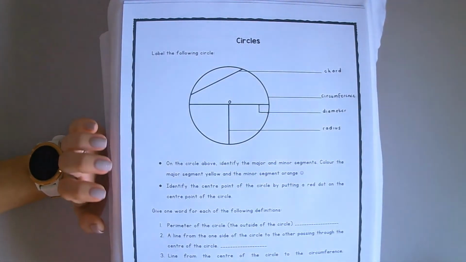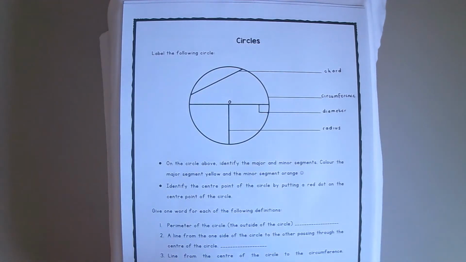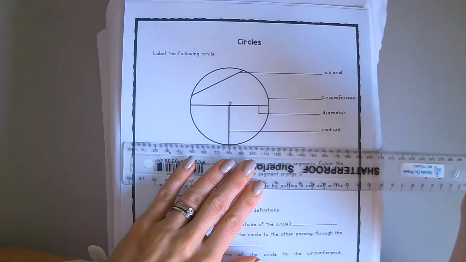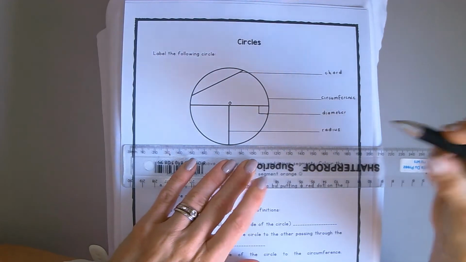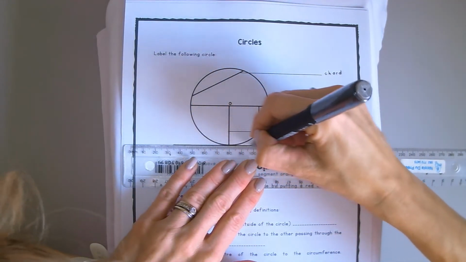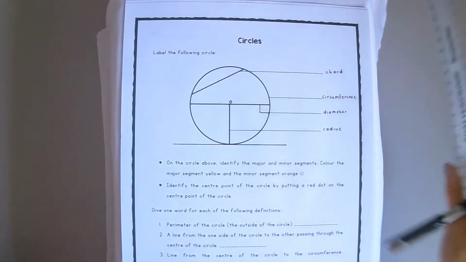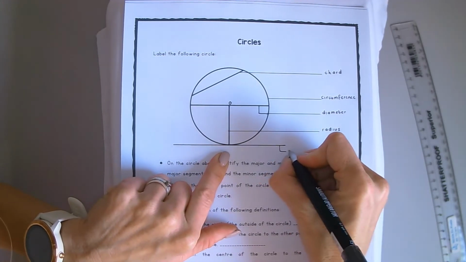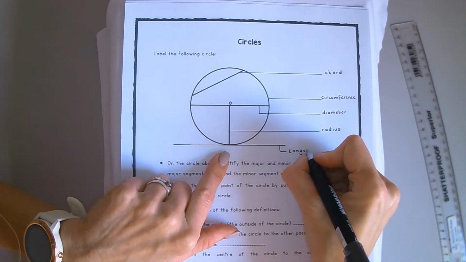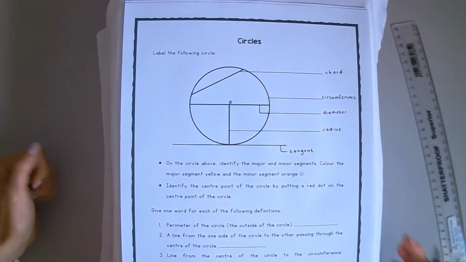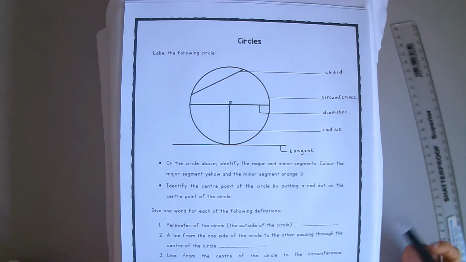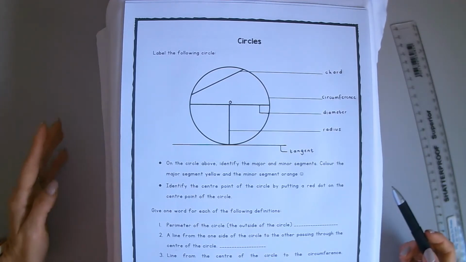Now there is one extra line that I have left out, and I did it on purpose because I want to draw it in. Some schools are teaching it at this point for grade 7 and some aren't, but I'm just going to put it in because it is going to come in sometime in the next few months, or even next year when you go to high school. There's this line that touches just the edge of a circle, and this line, I'm just going to put it over here, is called a tangent. So the tangent is the line that touches the edge of the circle. Okay, so those are your 5 main parts of your circle that you need to know.